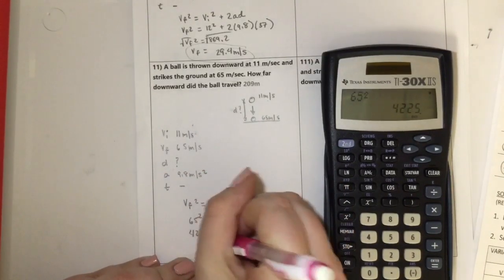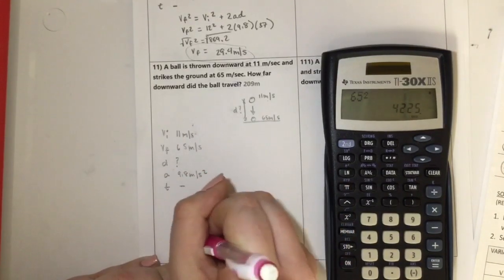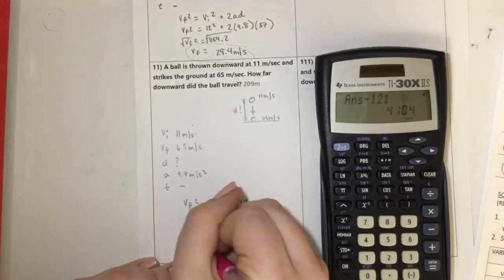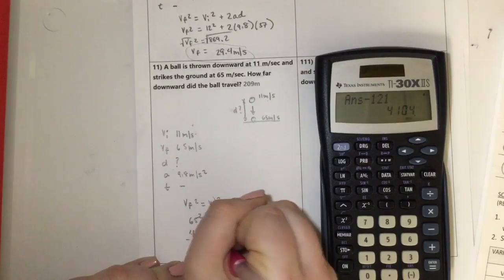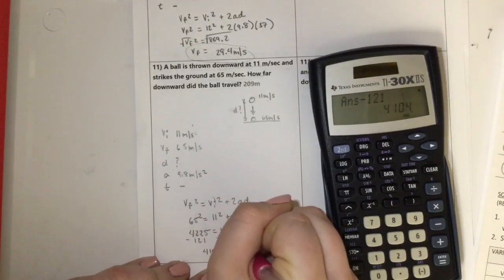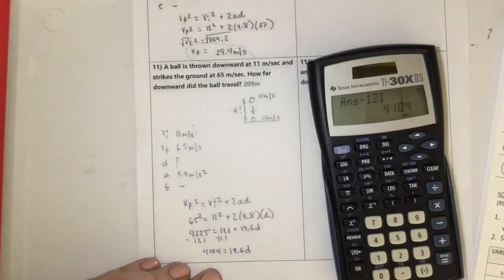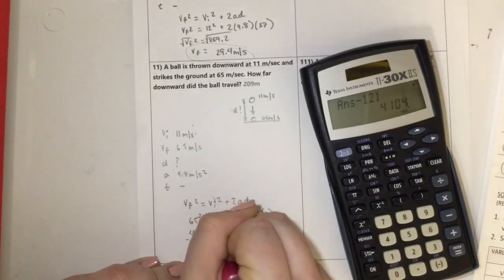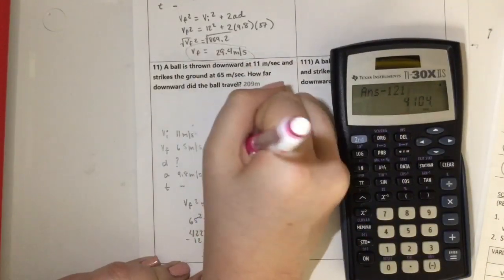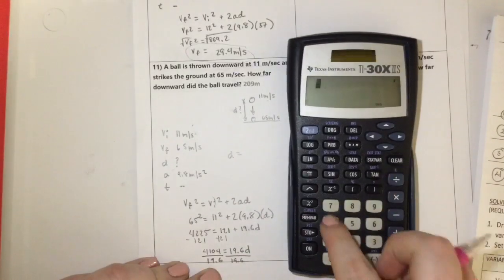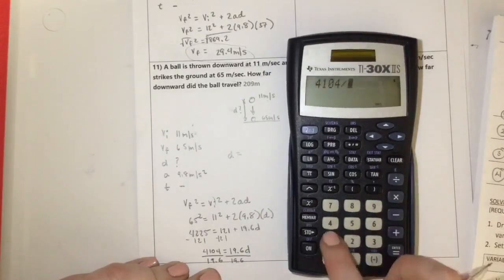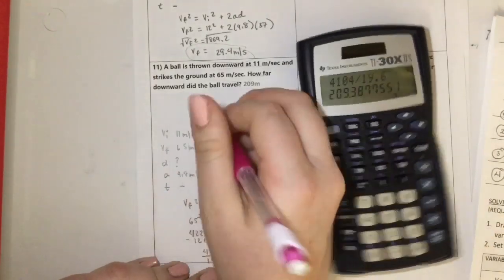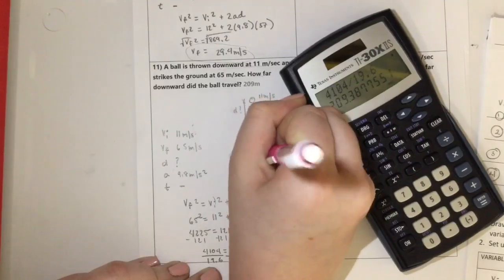And then we're going to subtract 121 from both sides. And that's going to equal 4104, which equals 19.6 times the distance. And now if we divide both sides by 19.6, our distance is going to equal 4104 divided by 19.6, which equals about, I'm going to say, 209 meters.